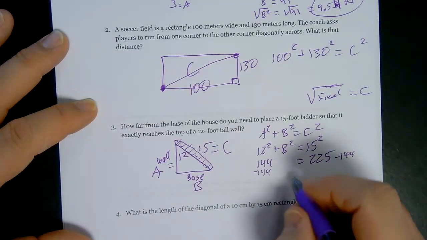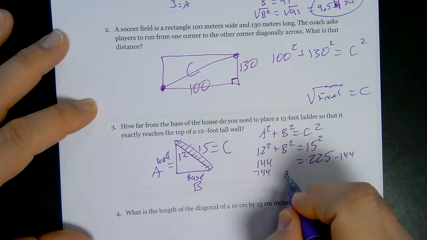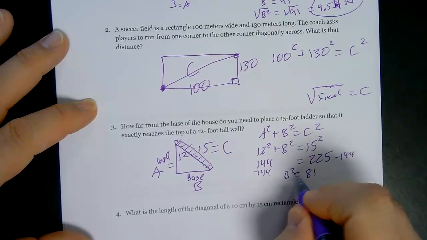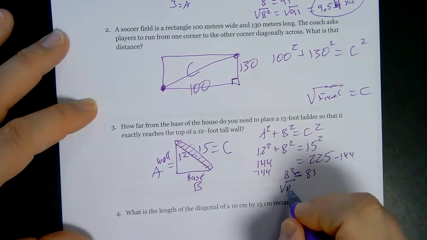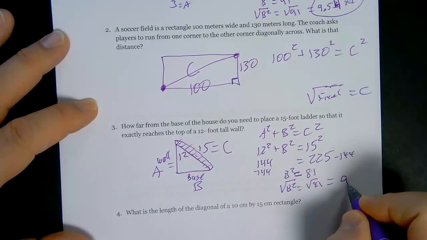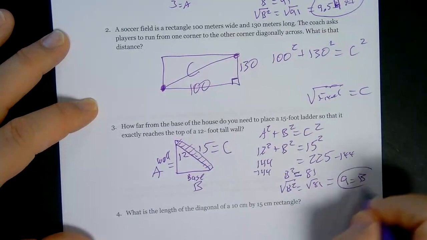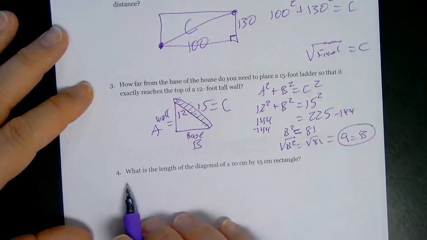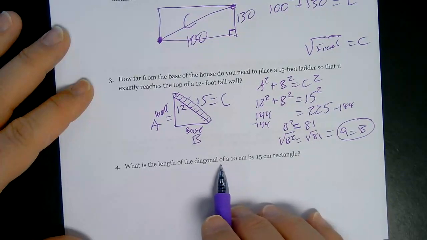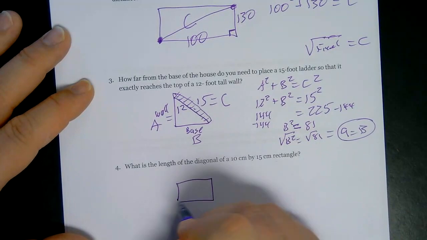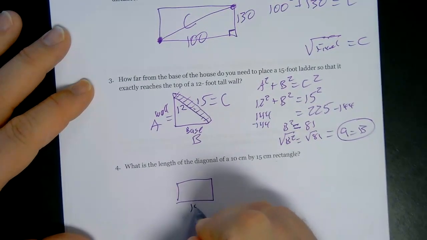Okay. And then I believe I get b squared to be 81. Then square root that. Square root of 81 is equal to 9 feet. So that is what my base would have to be, 9 feet. Alright, number 4, real simple here. What is the length of the diagonal of another rectangle? So again, drawing the picture, a rectangle.